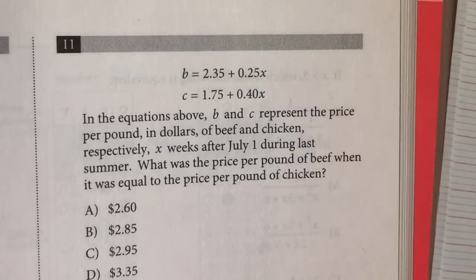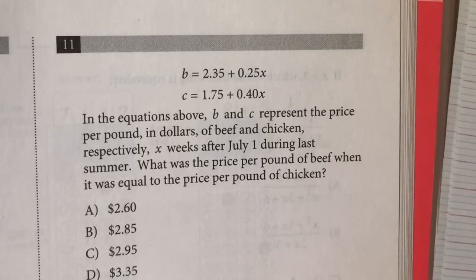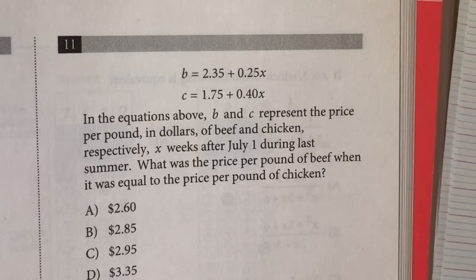Okay, so the answer is D. The price of the beef is $3.35. Make sense?